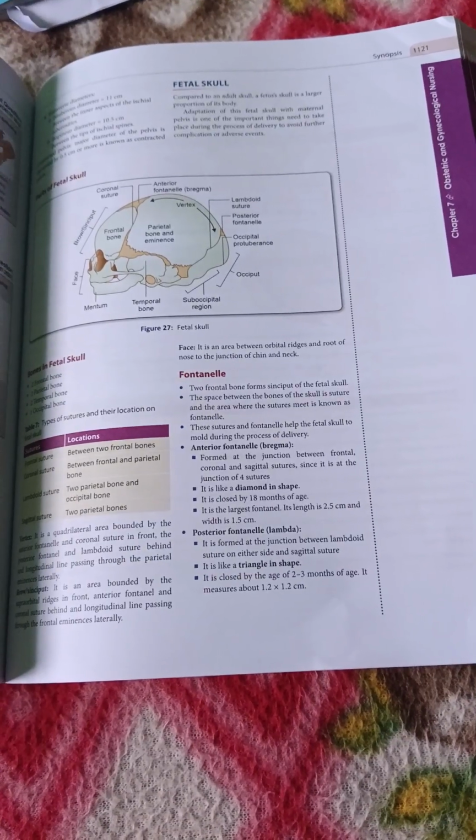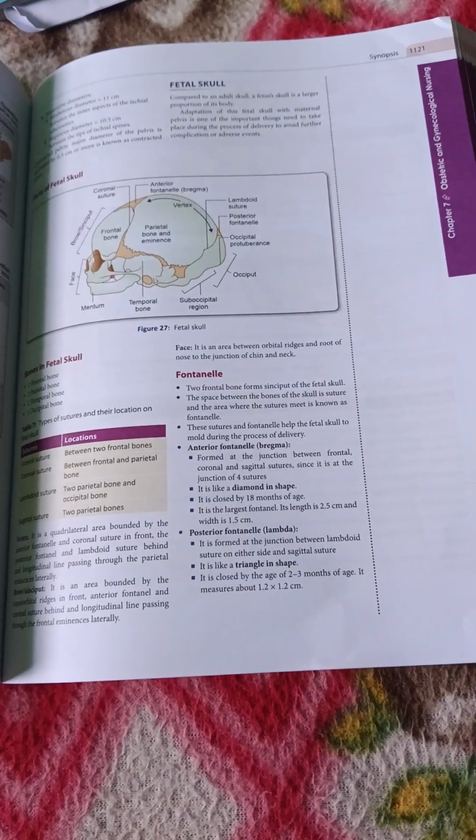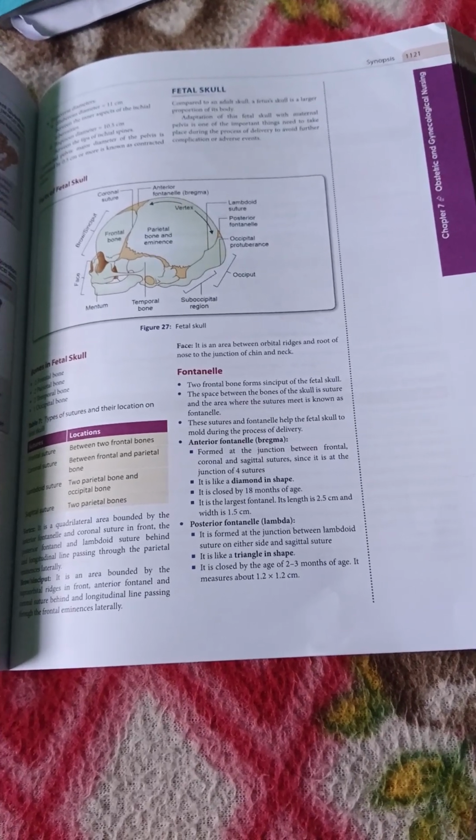First one is anterior fontanelle. Another name is bregma, formed at the junction between the frontal, coronal and sagittal sutures, since it is at the junction of four sutures. It is like a diamond in shape. It is closed by 18 months of age. It is the largest fontanelle. Its length is 2.5 cm and width is 1.5 cm.